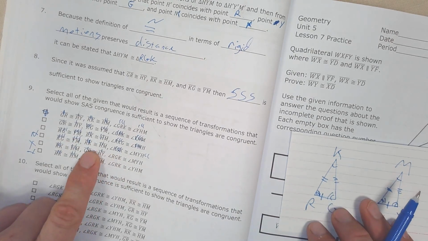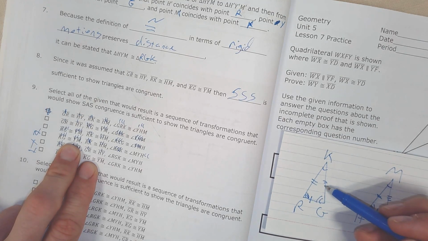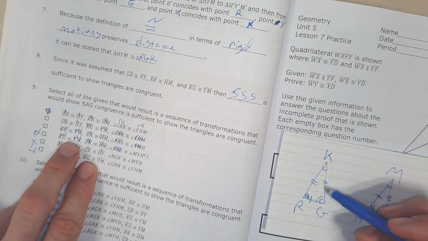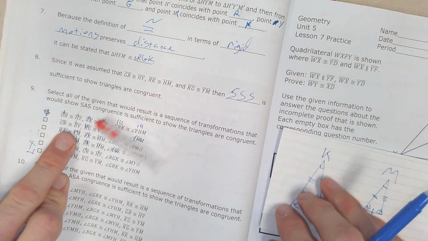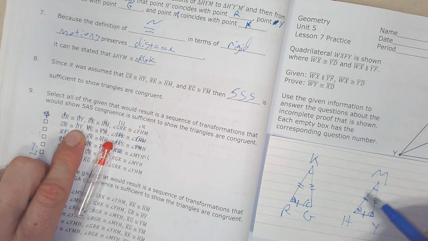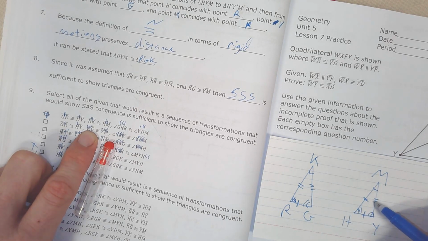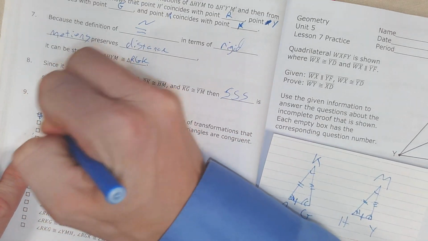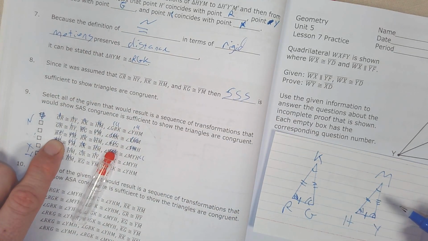All right, so this is side, so this is the triple. Oh, wait a minute. Oh, that's double. I didn't double check this one. This one is the double. There's a single, triple. So this is the single, the triple, and the triple. That's not side, angle, side. Nope. That's angle, angle, side. Or that's side, side, angle.